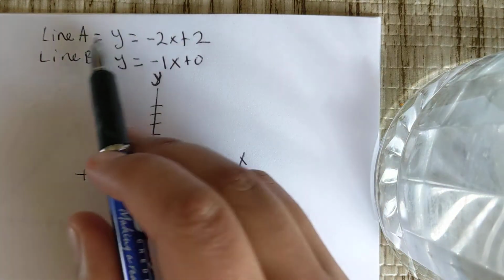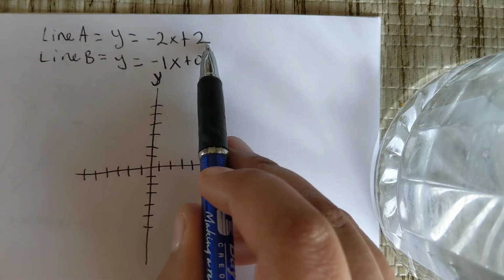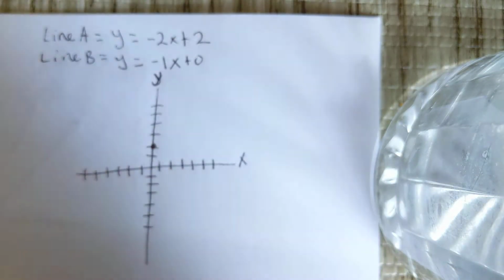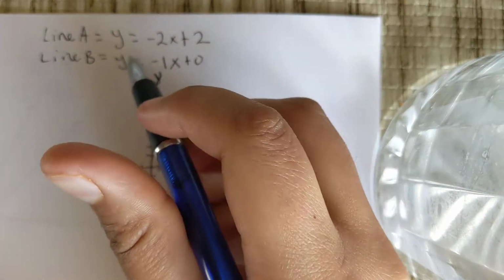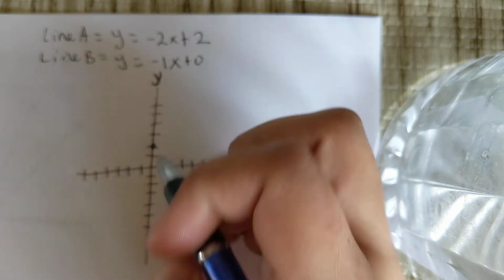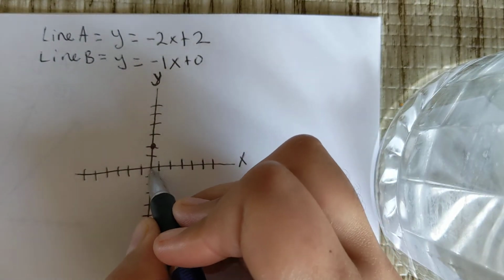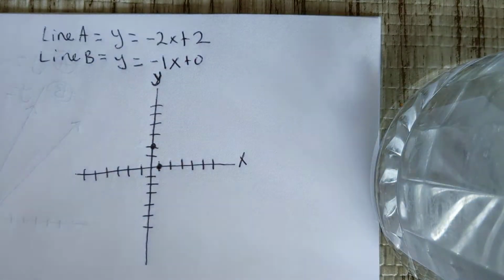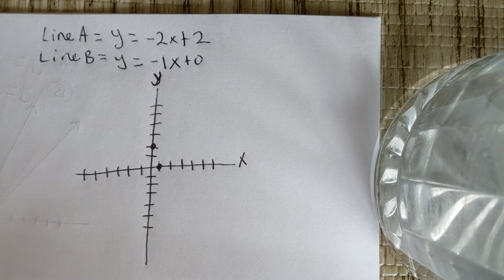So what I'm going to do now is look at my first line. My y-intercept is 2, and my slope is negative 2. Remember, whenever you have a whole number, guys, it's the same thing as negative 2 over 1. So I'm going to go down 2 and 1 to the right. Now, because I don't have graph paper, guys, I'm going to do one more point just to make sure my line is as straight as possible.